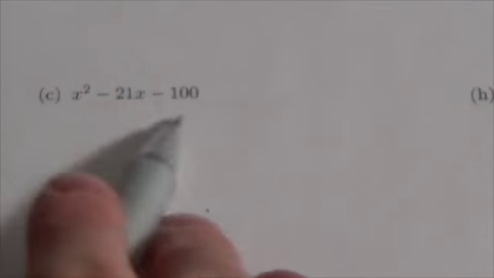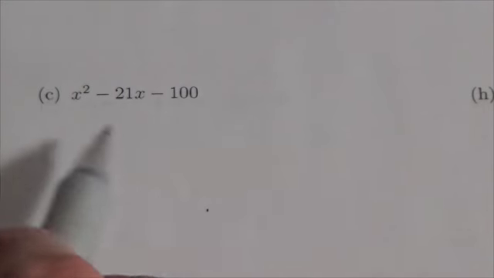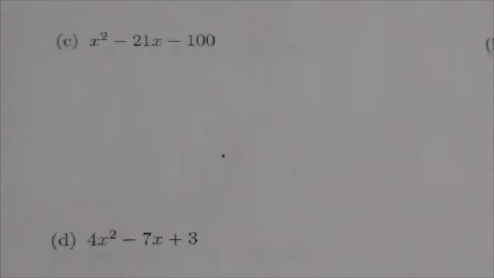Okay, 2C. It's a trinomial. First thing I want to do is take a look, is there anything common there? And I can tell right away there isn't, because first of all, the x is not common to all three terms. And then the coefficient here on the x squared is just 1. So there's nothing common to all three of those terms.